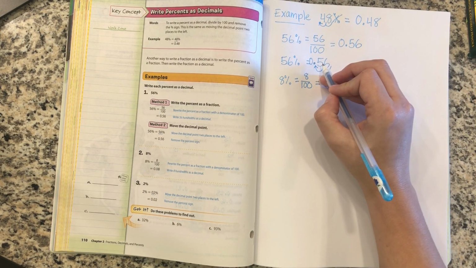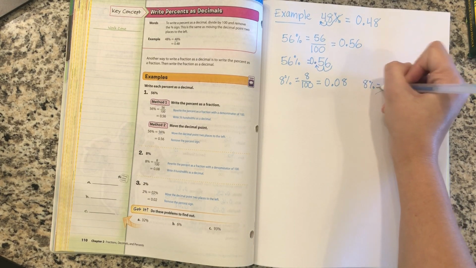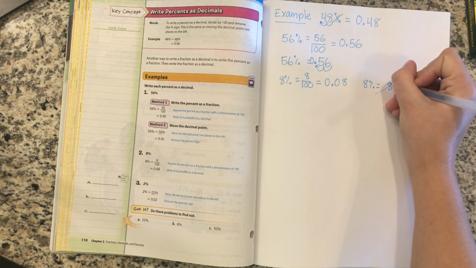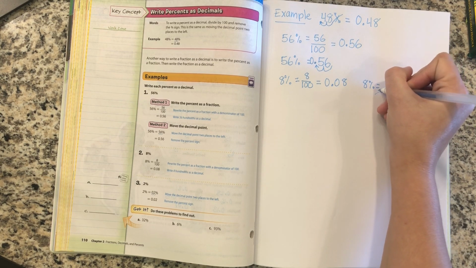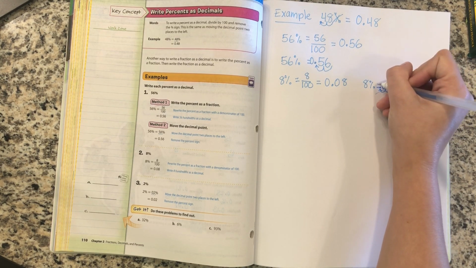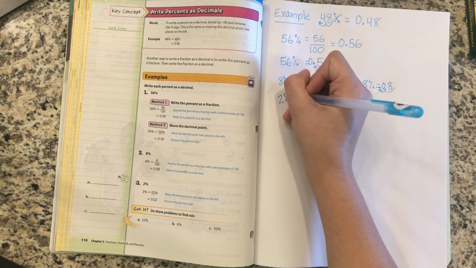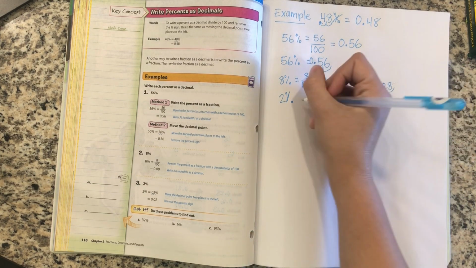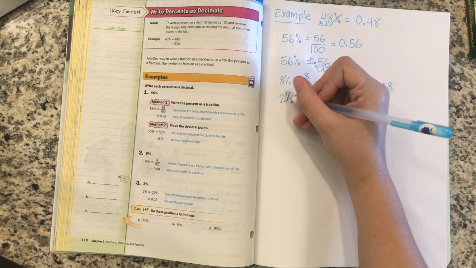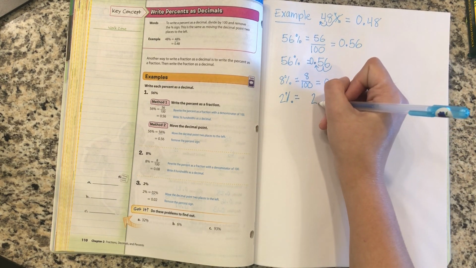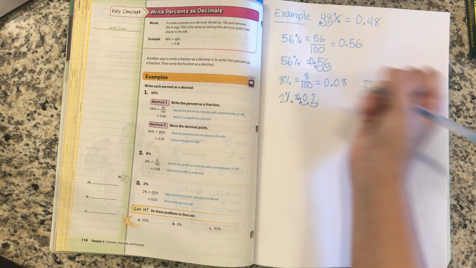Or we can do it the moving the decimal way. 8% equals, we're gonna drop the percent symbol and move our decimal point 1, 2 places, and that means we need to add a couple of zeros. And our next example is 2%. If we do this by moving the decimal, we'll drop the percent sign and move the decimal point 1, 2 places, and add in our zeros.